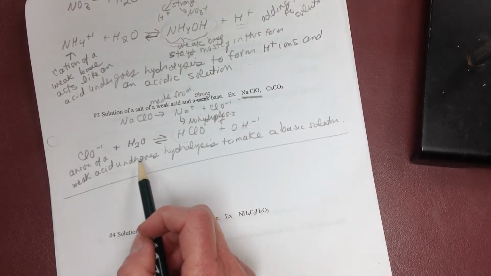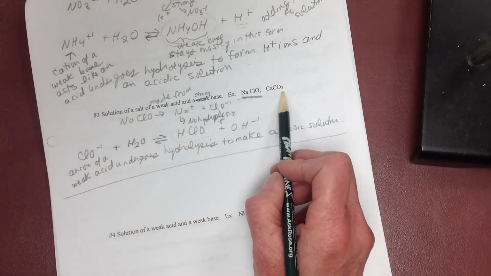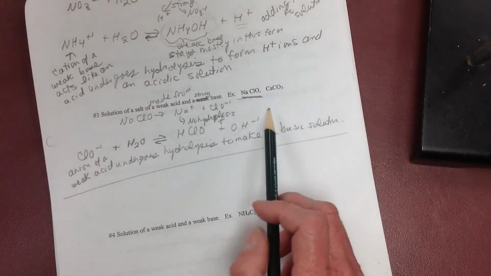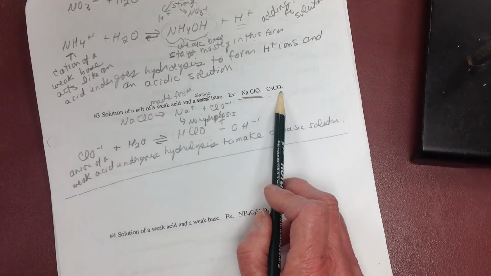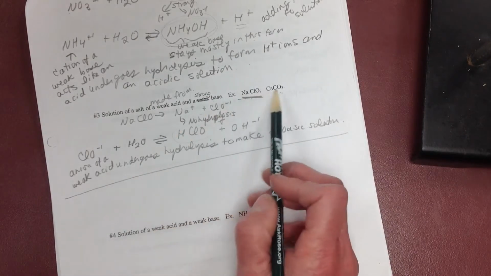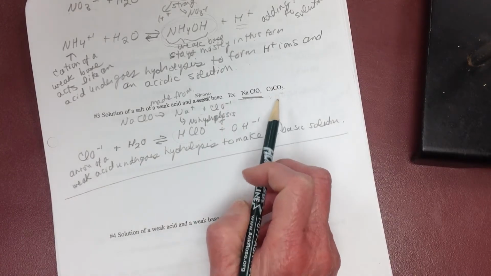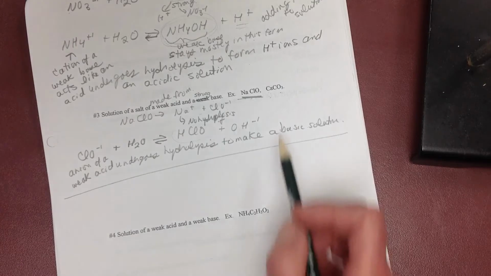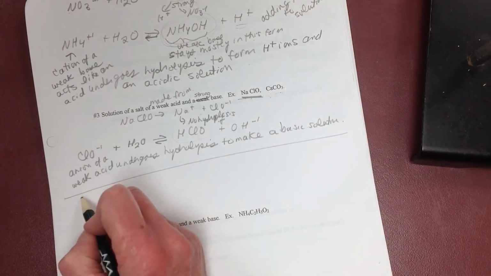Okay, then let's see. What about CaCO3? Do I even need to do that one? I probably should. I don't know if I have it on here. Okay, will either of these ions undergo hydrolysis? Okay, not calcium though, right? Because calcium would have made calcium hydroxide and that's strong, right? Okay, so it'll be the carbonate ion.